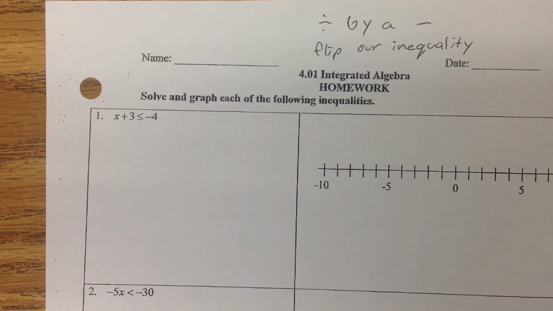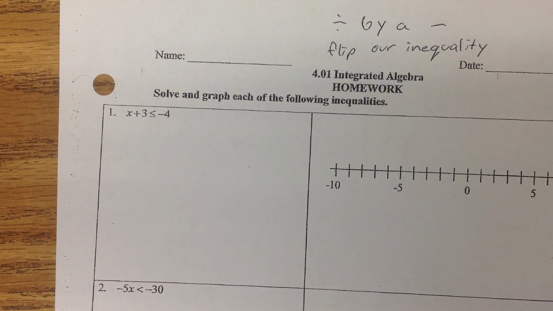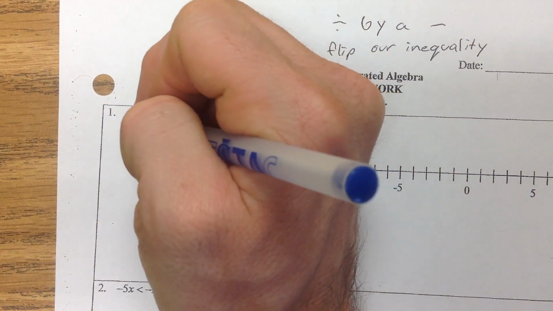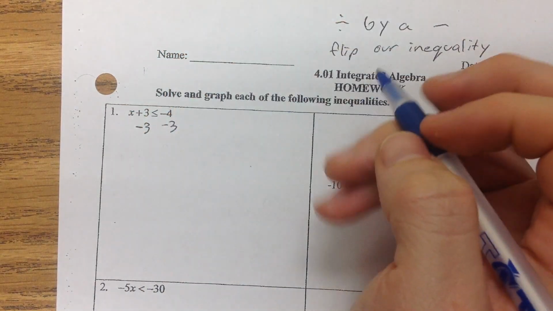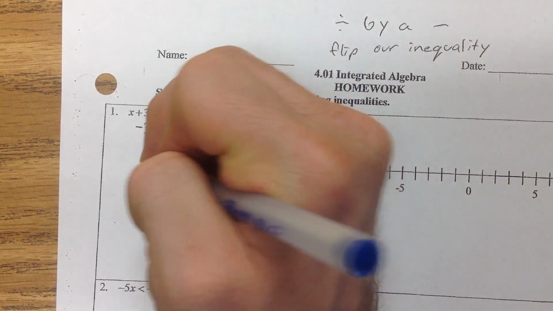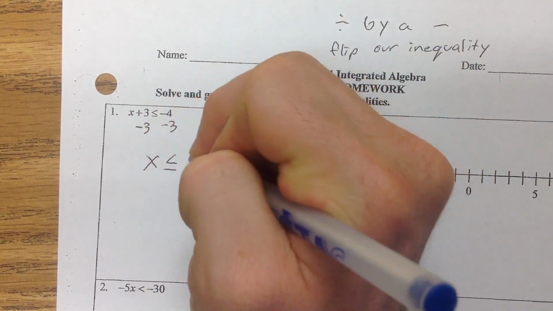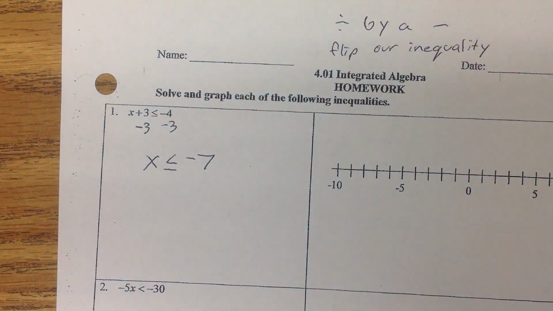Okay, so the first one we have here is x plus 3 is less than or equal to negative 4. There's really only one step here. The opposite of plus 3 is to subtract 3, so that part is exactly the same as when we're solving an equation. And then you end up with x is less than or equal to negative 7. This is a little different than an equation because with an equation you only get one answer. Here we have lots of answers and we show that through our graph.